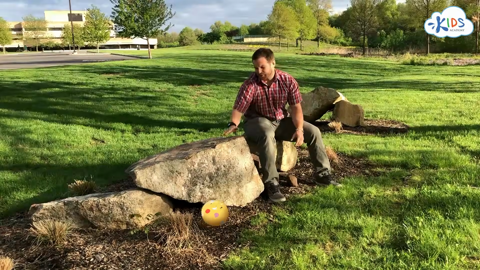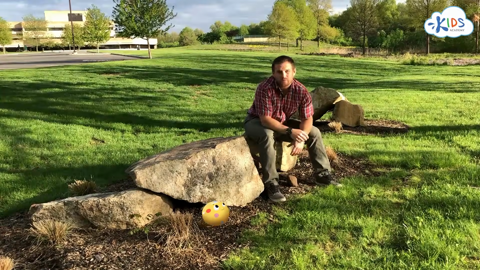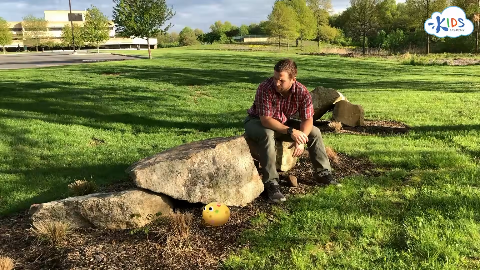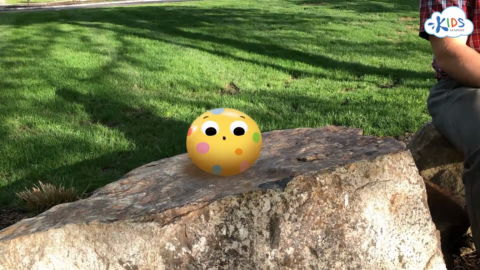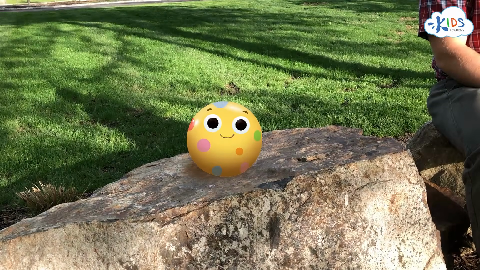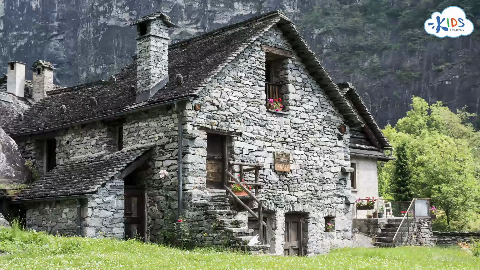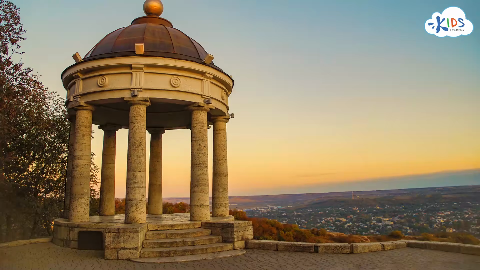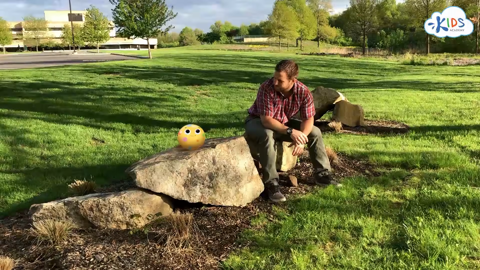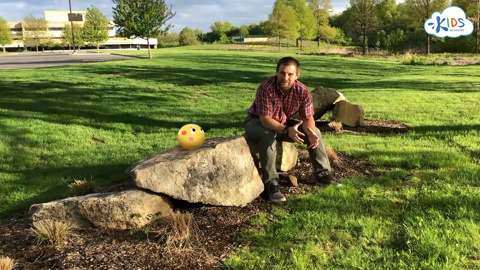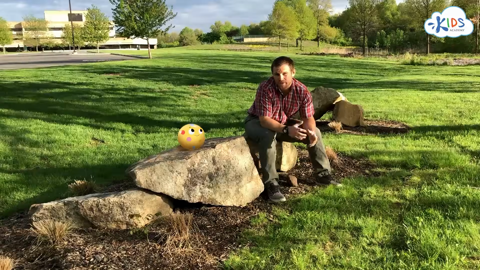For example, this stone. What is stone like, and what could be made from it? Stone is hard and solid. Some solid stuff can be made out of it. Houses, gazebos. A park lane can be paved with it. That's right. Stone is heavy and dense, so we make strong things from it.